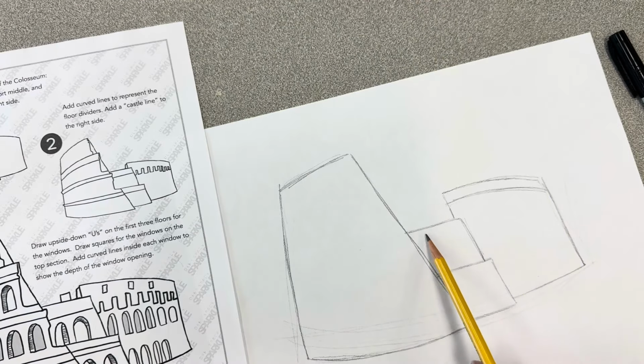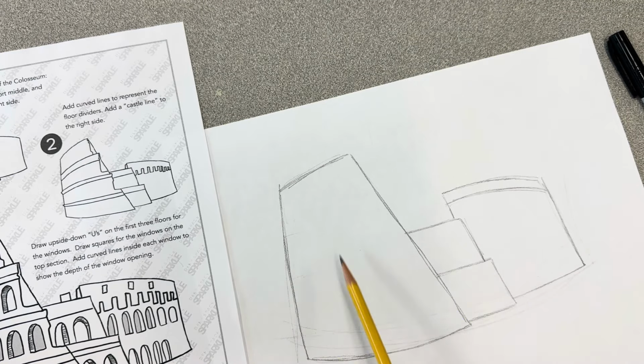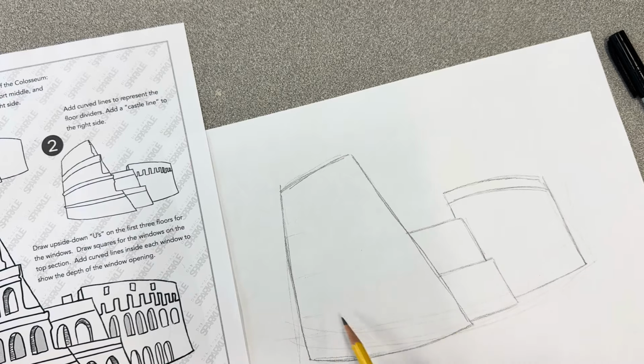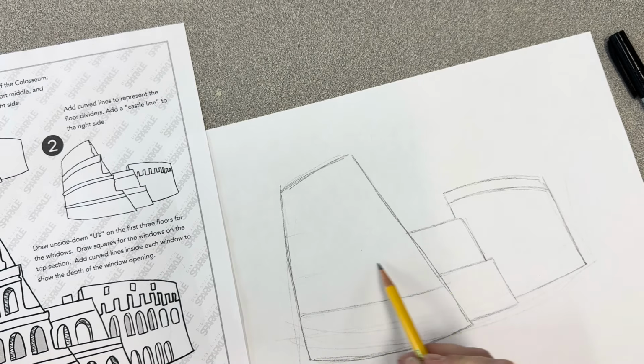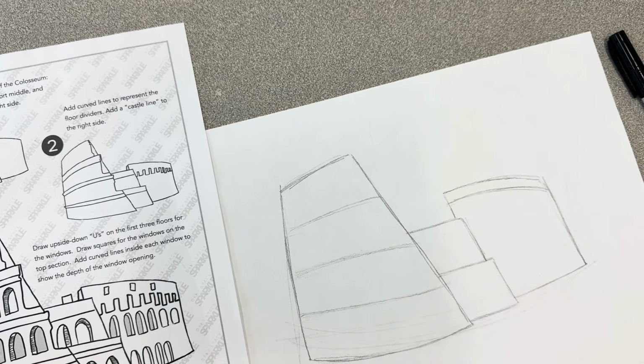So for the first one, if we do 3 lines, we have one in the middle, up here and there. Okay, so the bottom one here, then this next one, I'm going to arch a little bit, and then this one's going to be the very top.